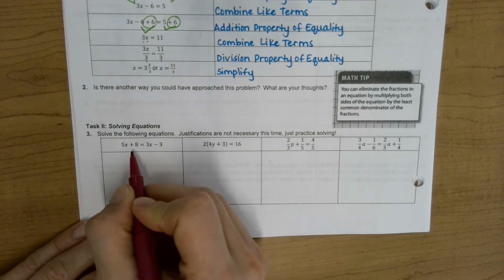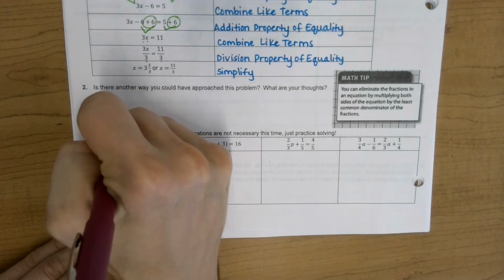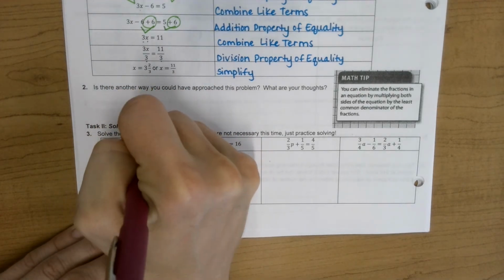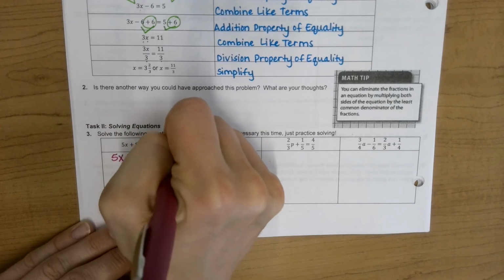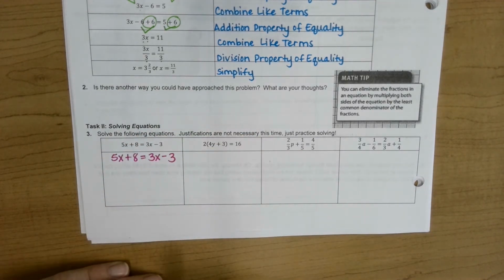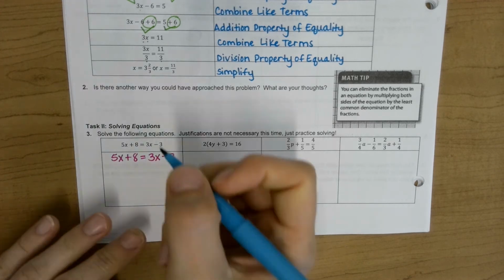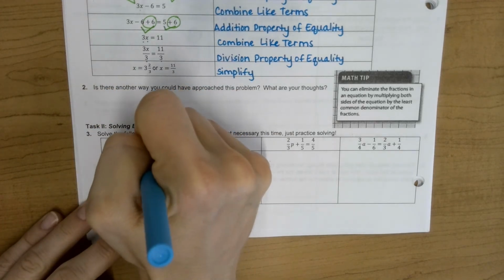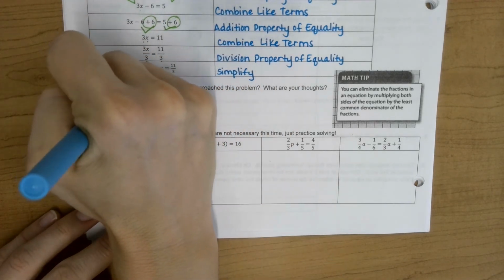All right, so 5x plus 8 equals 3x minus 3. I'm just going to rewrite the problem given for the equation. So we want to get all of the variables to one side of the equal sign and all of the constants to the other. So my variables, I'm going to circle in blue.